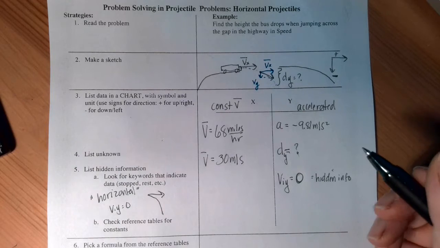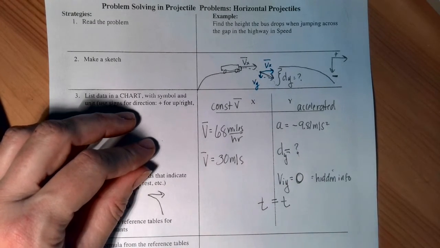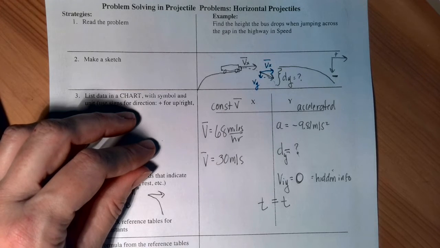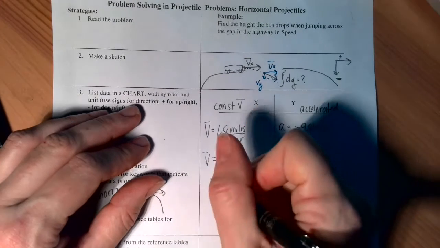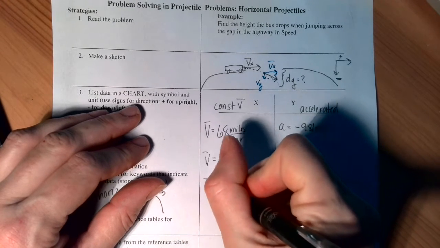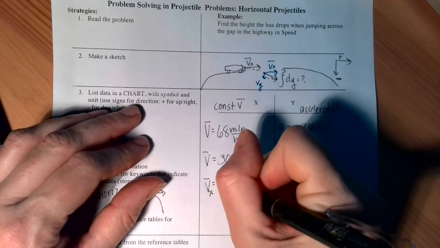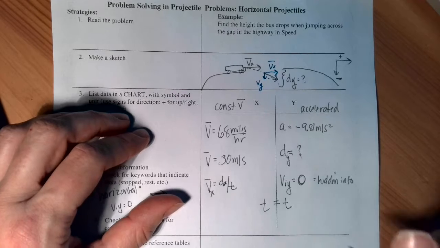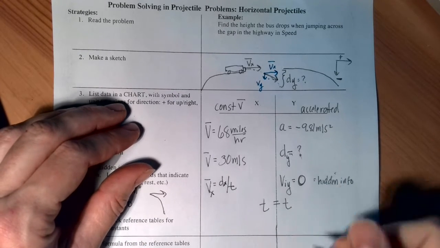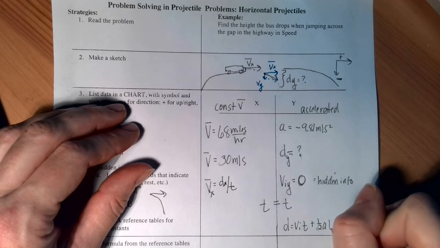But we still need one more variable. And when in doubt, you should always find time first, because time is the thing that unites the X and the Y. There's no such thing as X time or Y time. It's all the same time. Once we realize that, we can pick formulas. For the X, we're always going to use v equals d over t, because this is constant velocity, and when velocity is constant, we can use the average velocity formula. Over here, we have to pick our formula from our reference tables, and I am going to pick d equals vi t plus 1/2 a t squared.